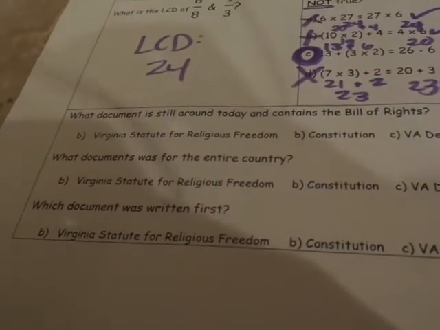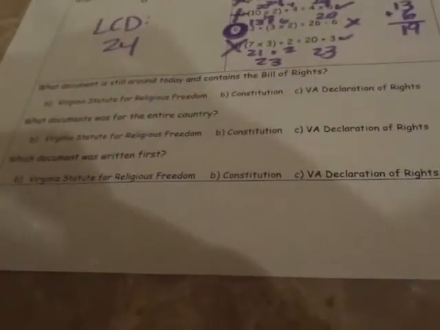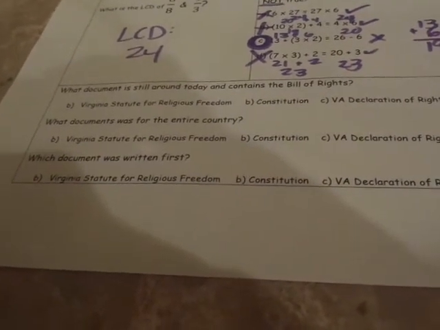Number 3, which document was written first? All right, so you're thinking about these documents, and I'll tell you the Constitution was written last. So which of these Virginia documents was written first? It listed all of the rights we have and was written by George Mason.